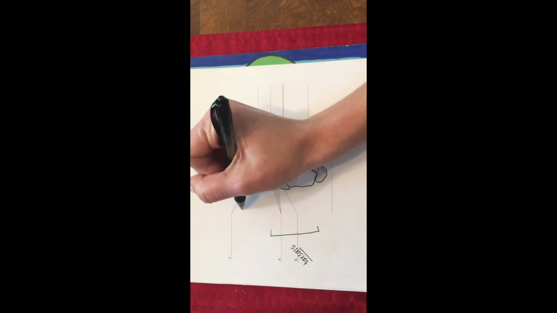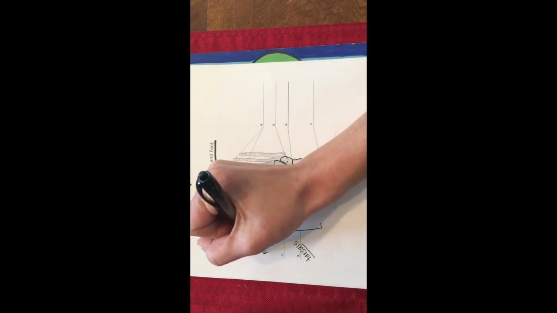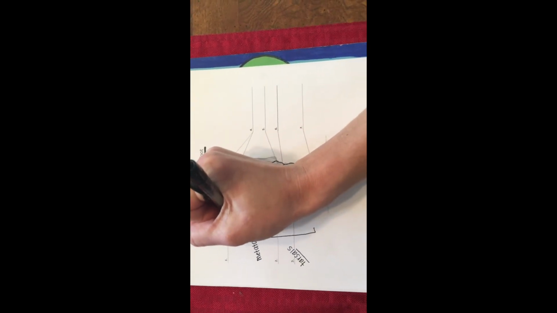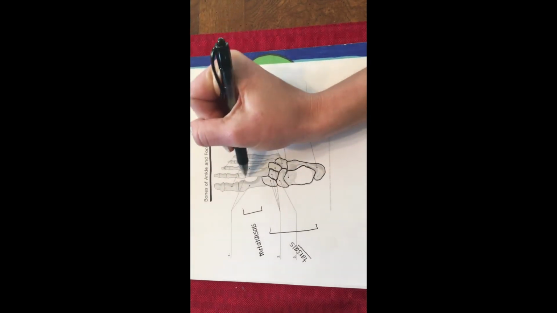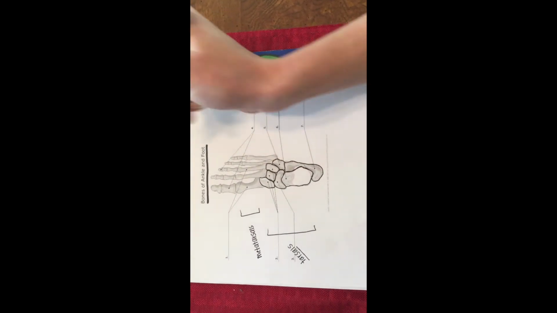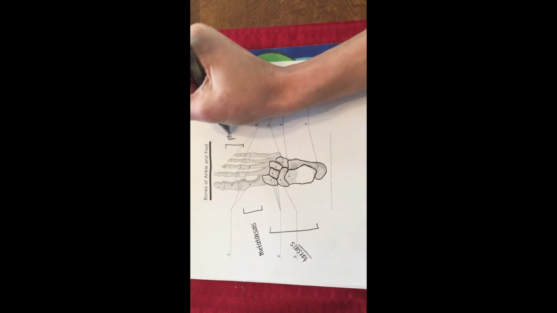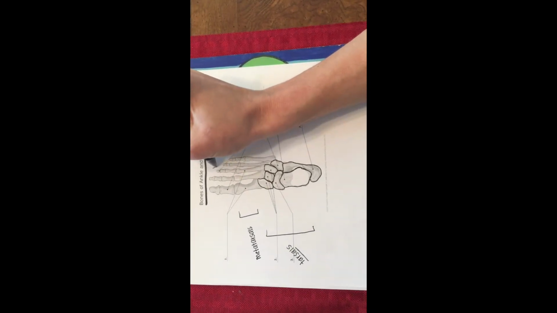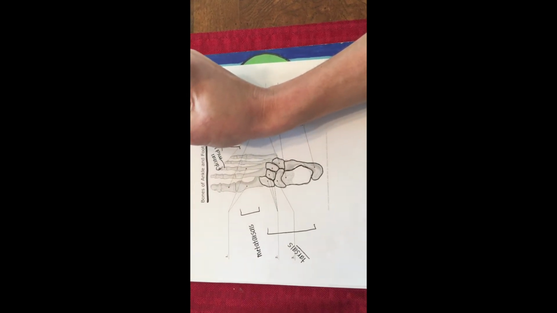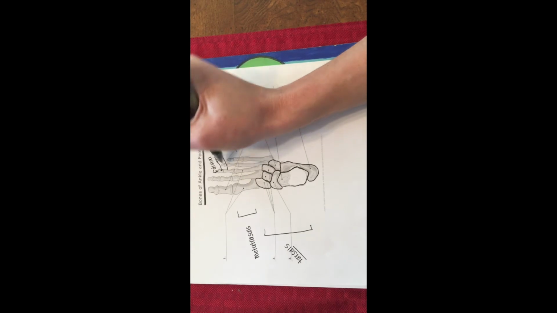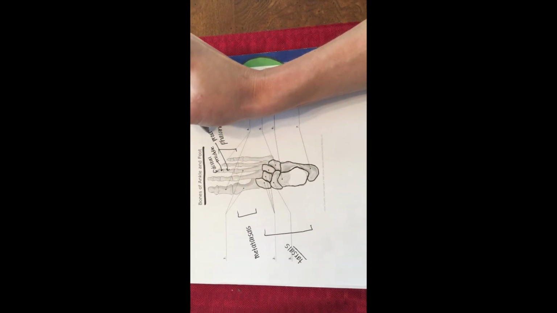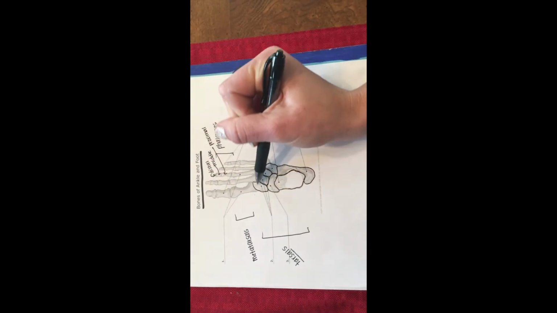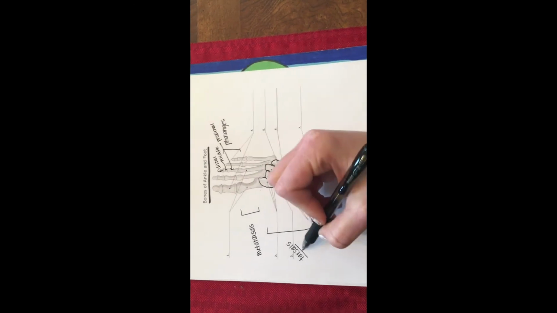And so then moving up into this middle region, we have our metatarsals, as we can see here. And then above those, we again have our phalanges. And within that, we have our distal, our middle, and our proximal phalanges. So phalanges, metatarsals, tarsals, toes, tarsals.